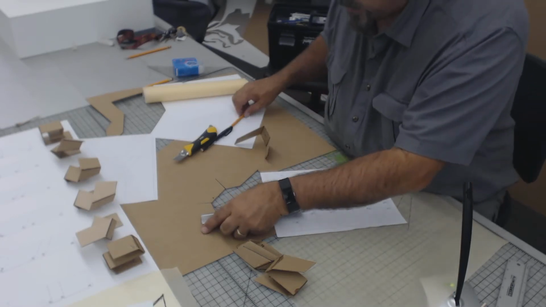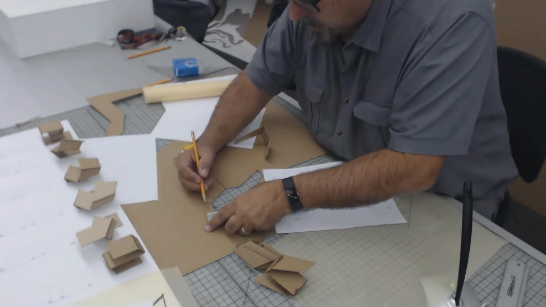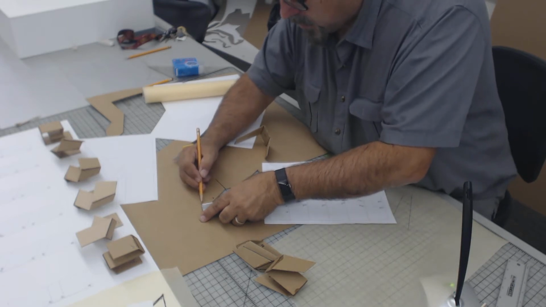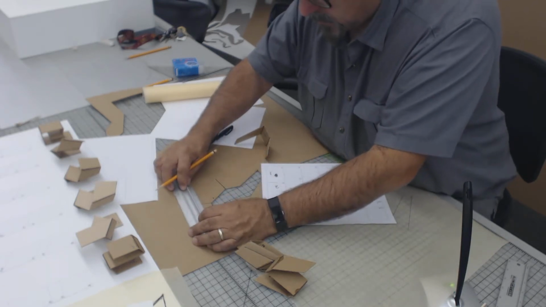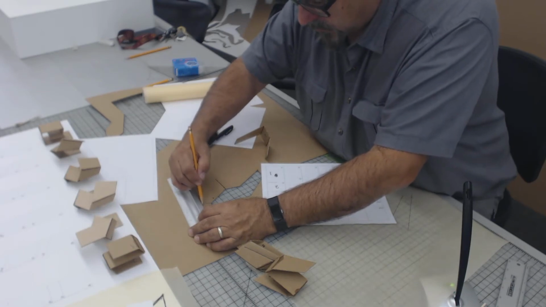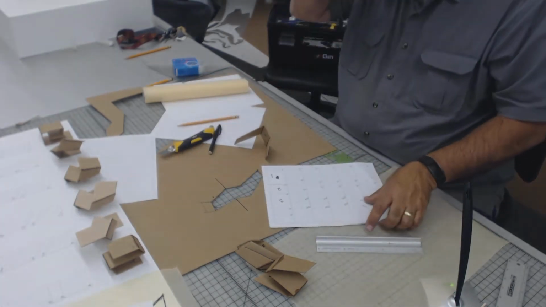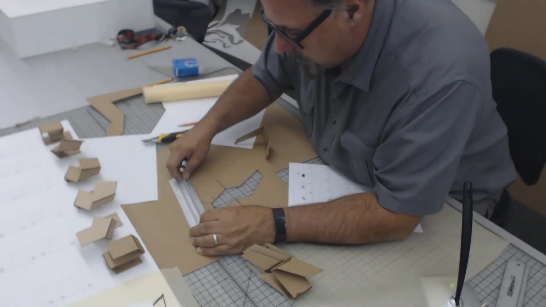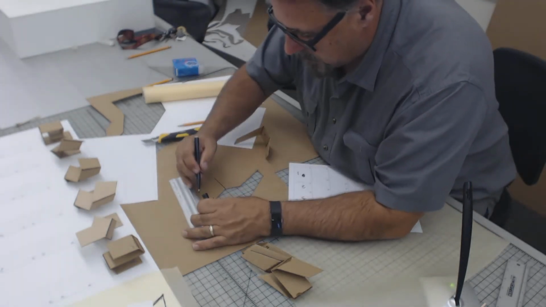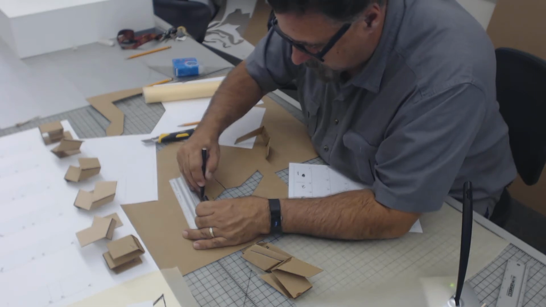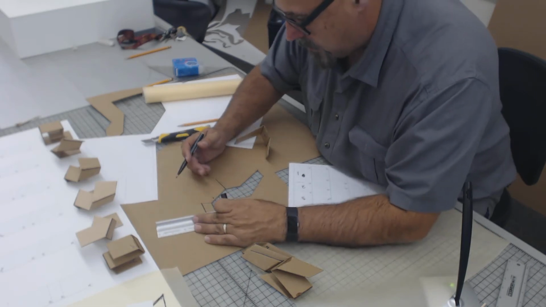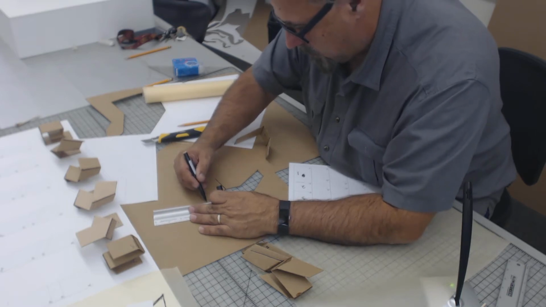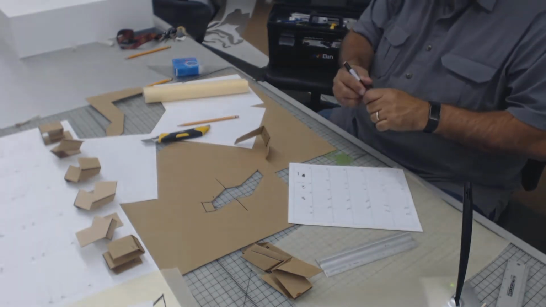About 3/4 of an inch. So there's the next piece.